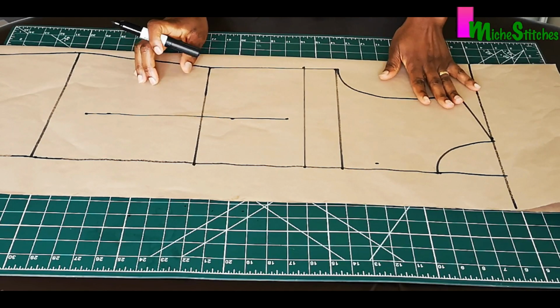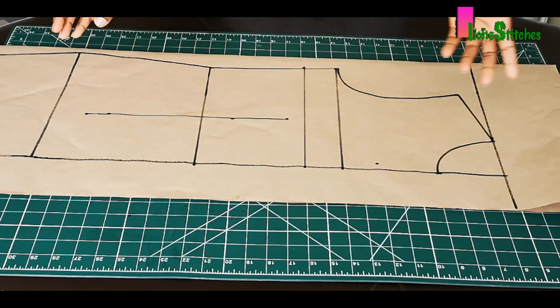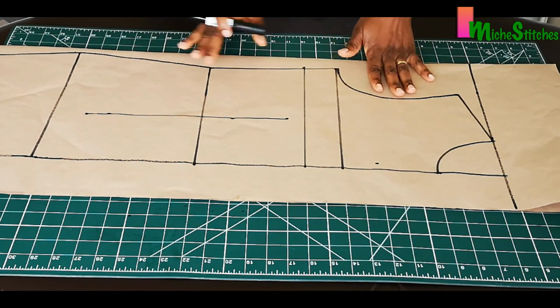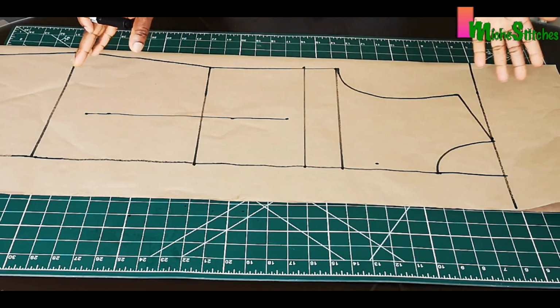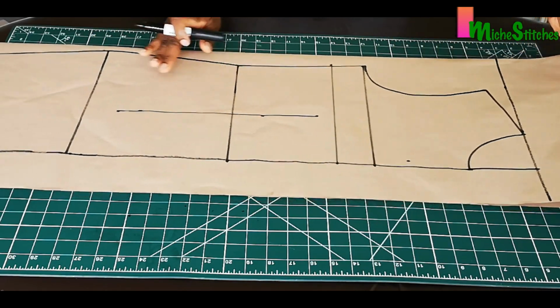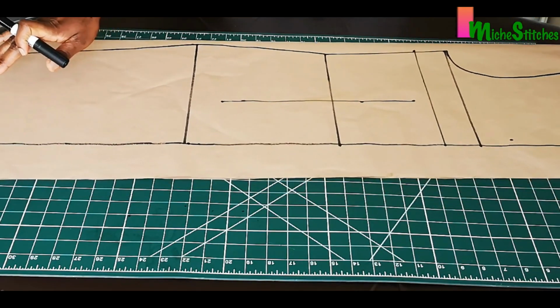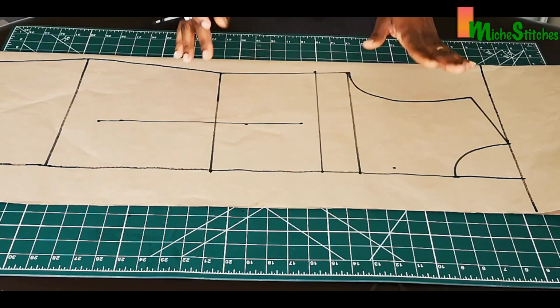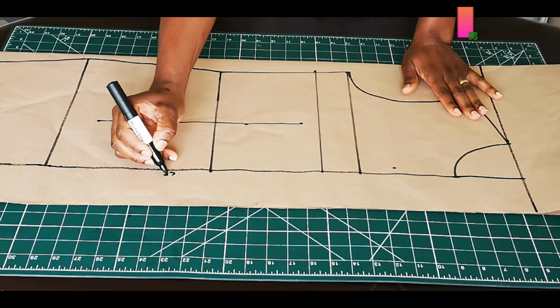So as usual, I've marked my dimensions I'll be working with. Okay, I've just transferred my bodice pattern into this fresh pattern paper. Okay, and I've just extended it to create the full dress, as you can see, right? So let me just quickly explain how I arrived at this pattern.